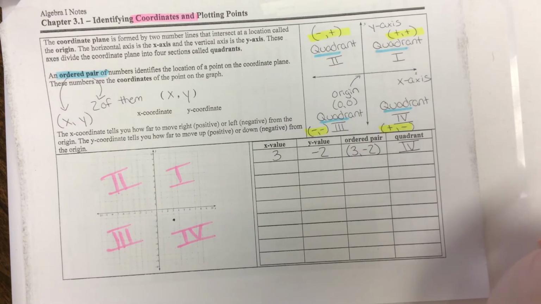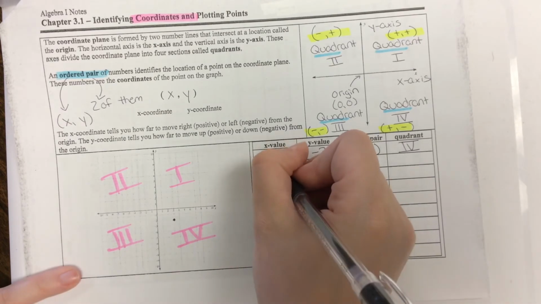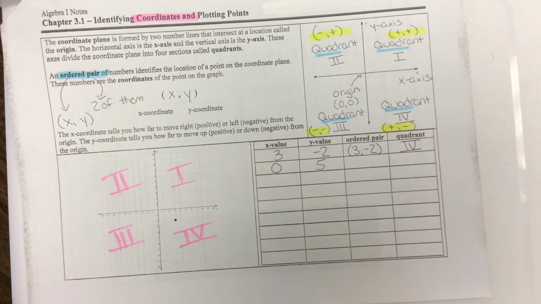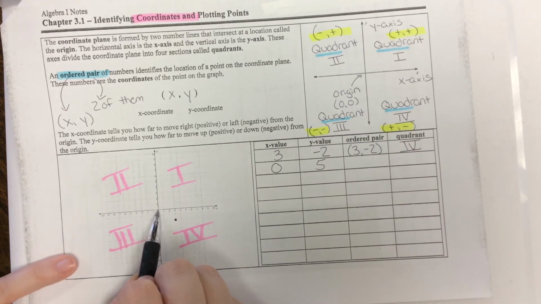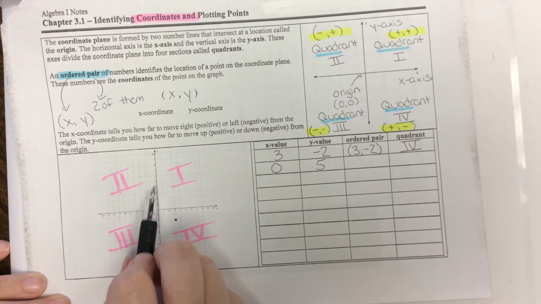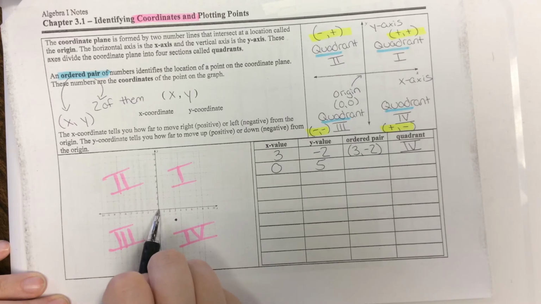Okay, let's try another one. Let's throw some zeros in here. 0, 5. Okay, so let's start at our origin, and our x value is 0. So do we move left or right? Neither one. 0 means that you're going to stay right here in this spot, which is coincidentally on the y-axis. Okay, so make sure you remember that.